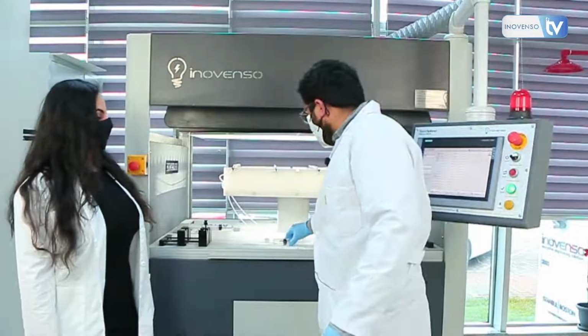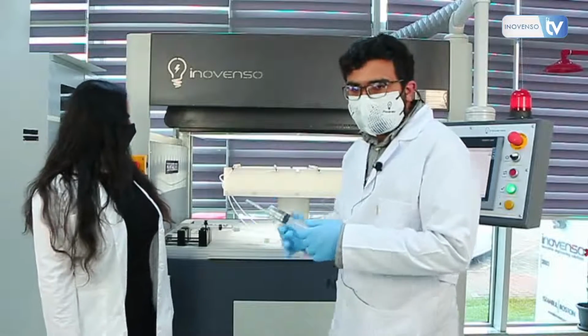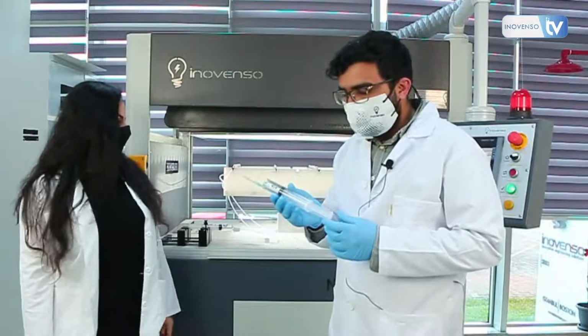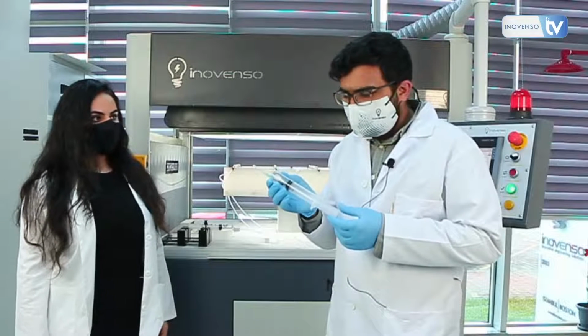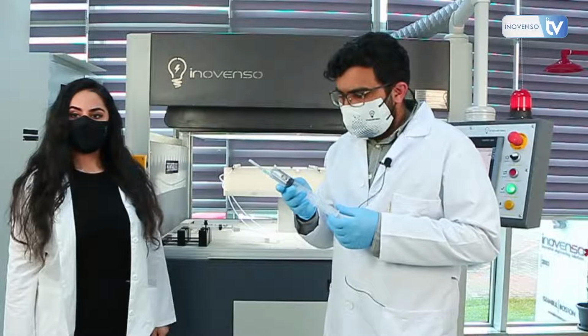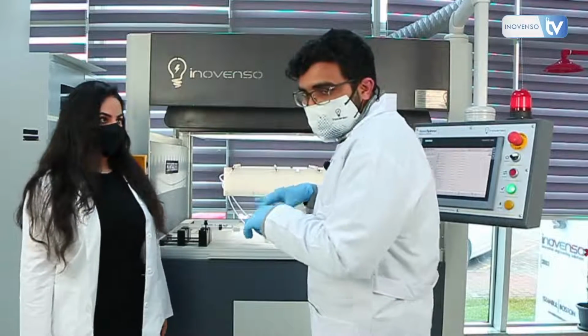So before we continue, I already have solutions set up. Everything is already pre-prepared, but I just wanted to show you how we load the solution. So this is a 60 milliliter syringe. It's about 30 milliliter right now filled. I'm going to show you how we place it into the syringe pump.